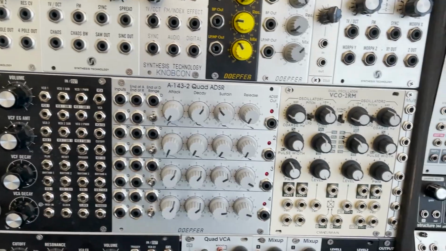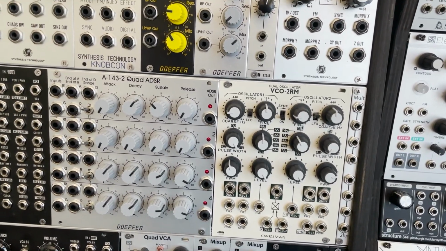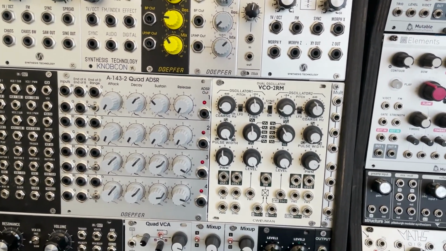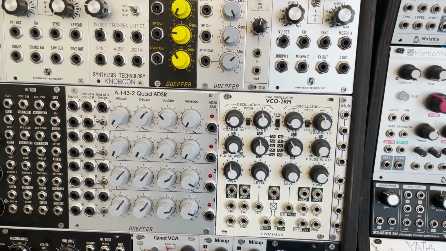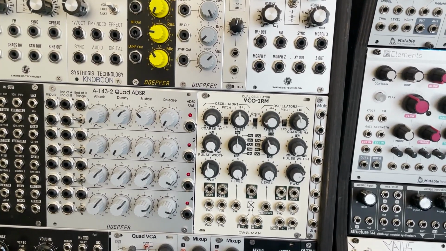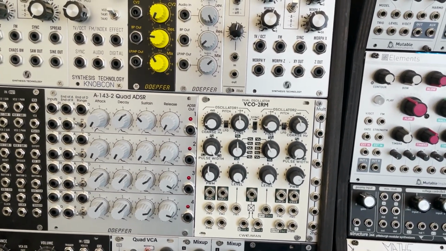So that's really nice. Then we have the Schweiman VCO2RM. This is probably my favorite sounding bass sub or more tenor style leads, or for chords or drones and stuff.